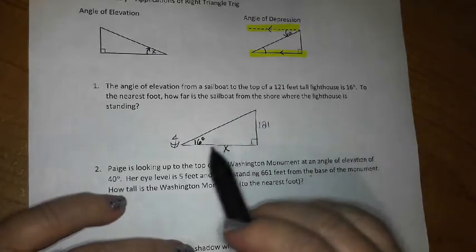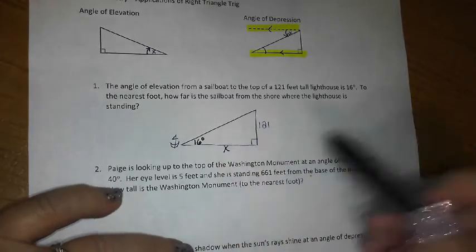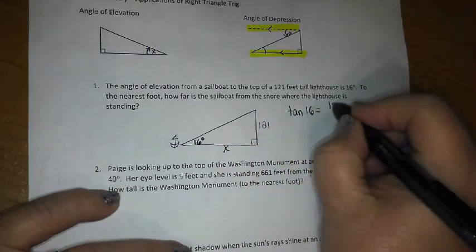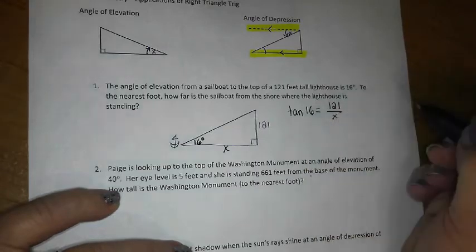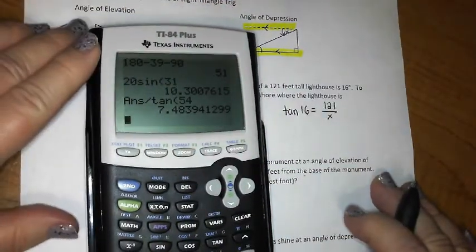So I look at my information just like I did before. Opposite, adjacent. This is a job for tangent. Tangent 16 equals 121 over x. So from here, we grab our calculator. Remember, make sure you're in degrees.